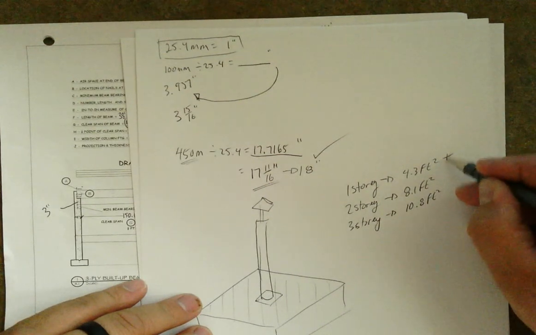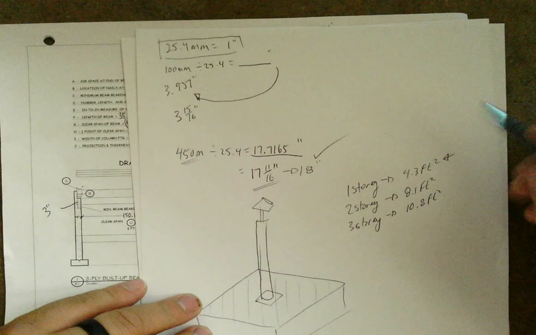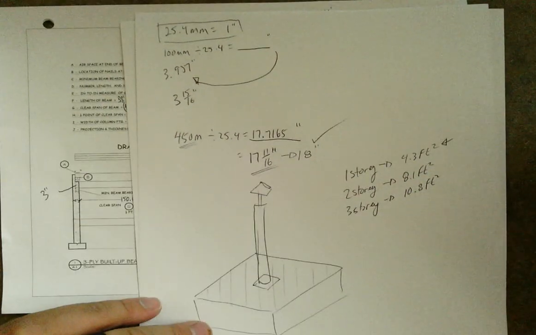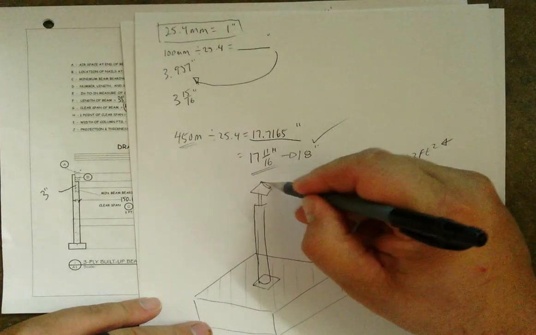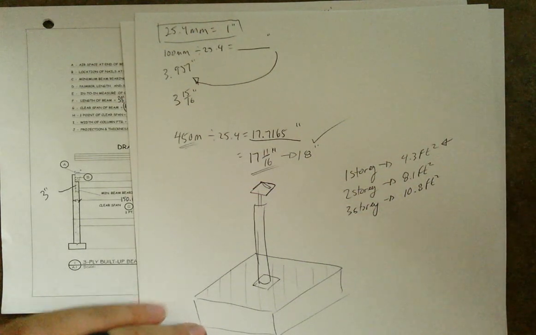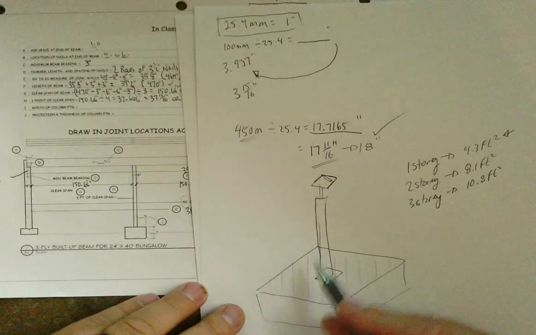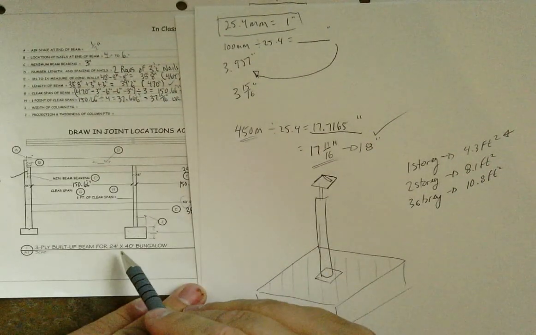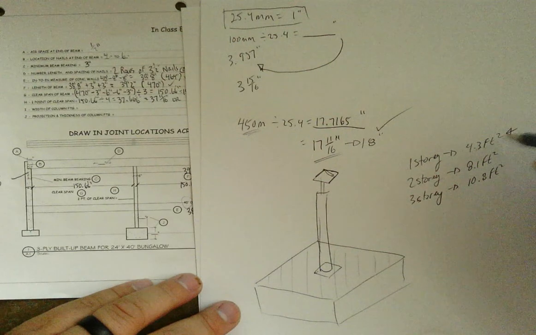This one for sure, I know I'm correct. These two, I could be off a touch there. But we'll go over that whenever we get to foundations. But while it's there, we got a video here. Might be a good opportunity to show that as well, okay? So basically what we're dealing with here is a bungalow. So that means that the area of the footings for this building has to be 4.3 feet squared.